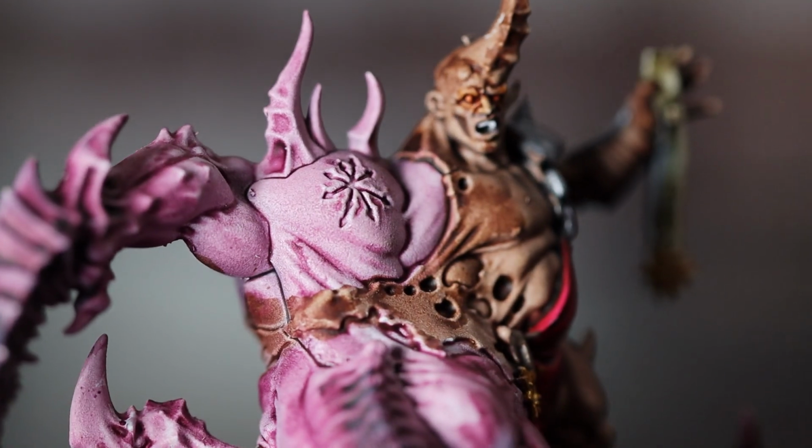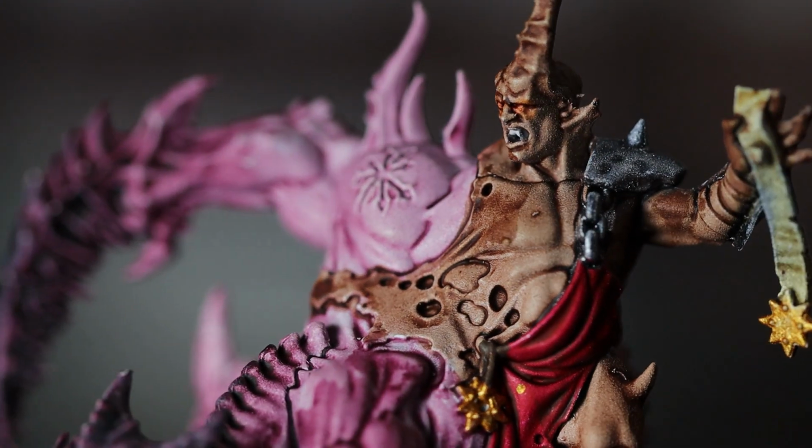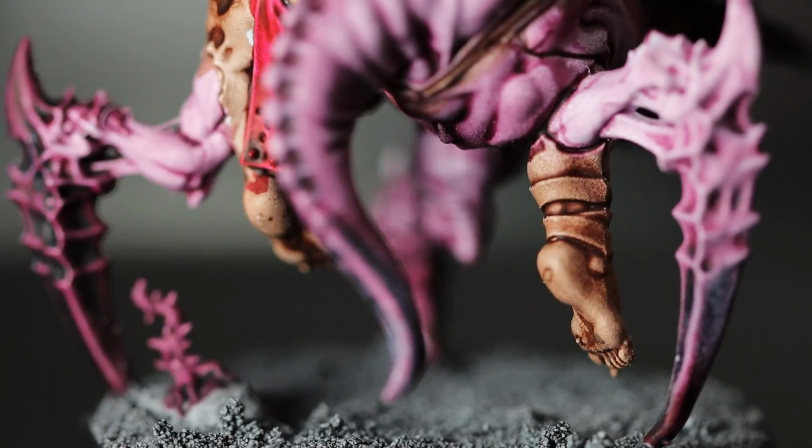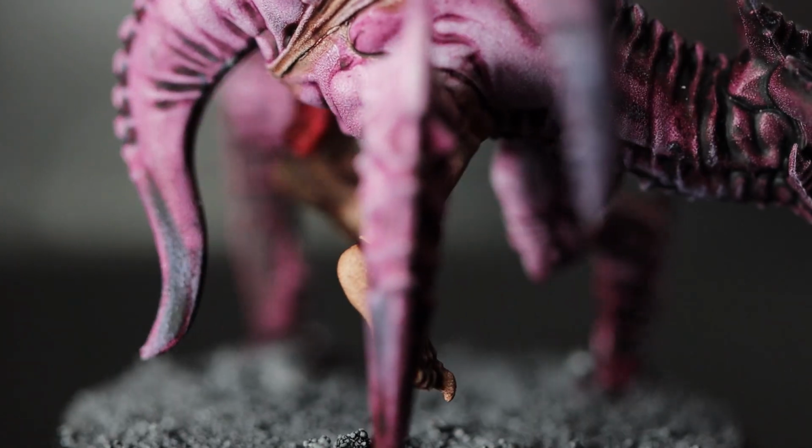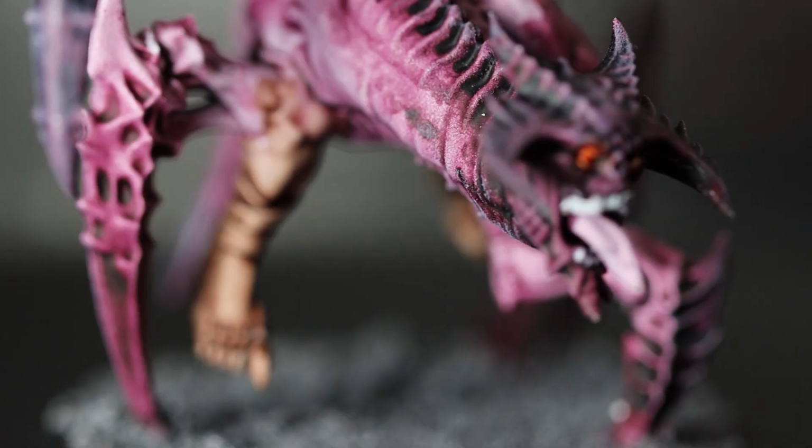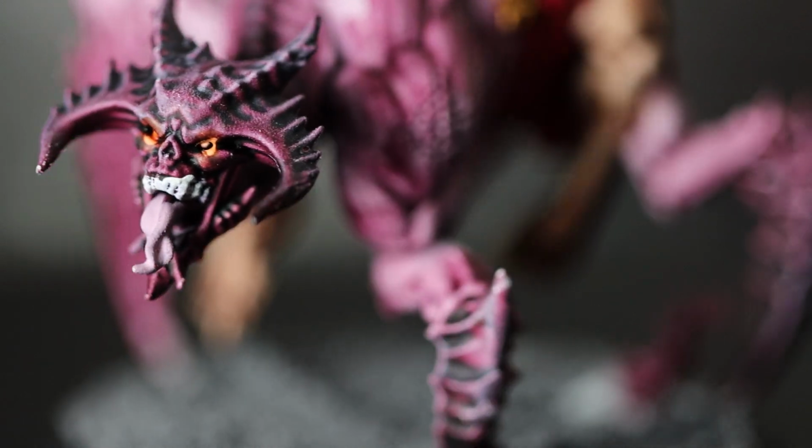You can be careful with your application. You can try it thicker, or you can try it thinner. You can have a little bit of control, and you can have a model that is just done with SpeedPaints that looks really cool that you can be very proud of.